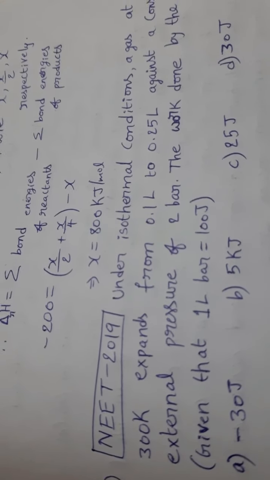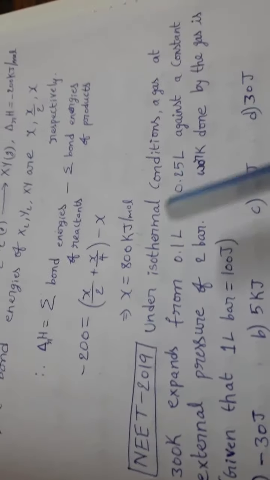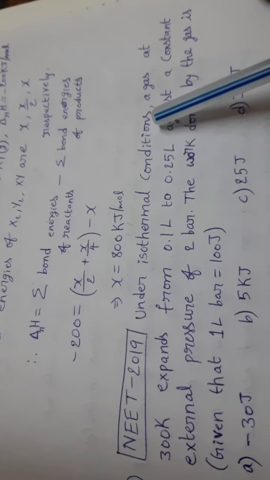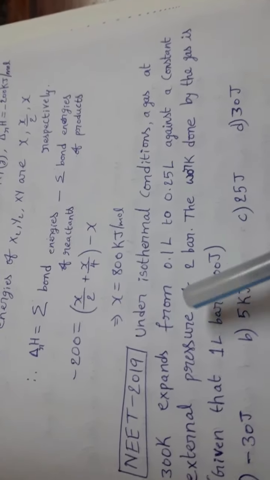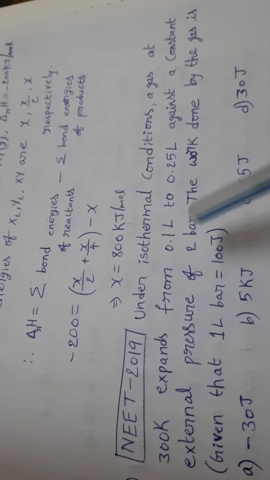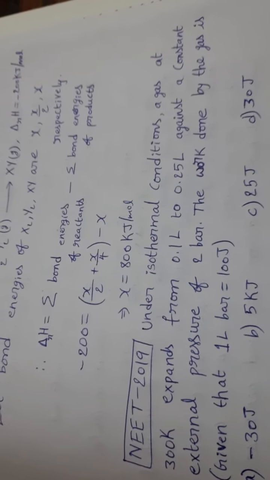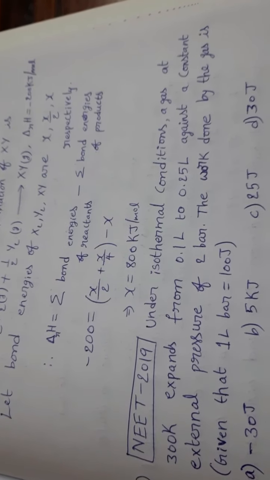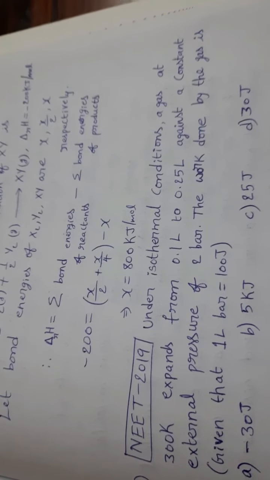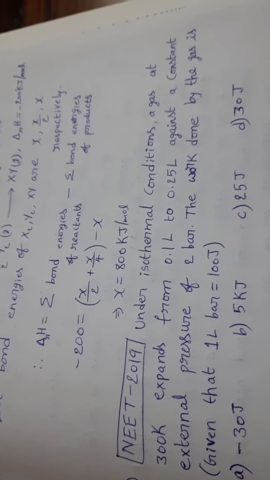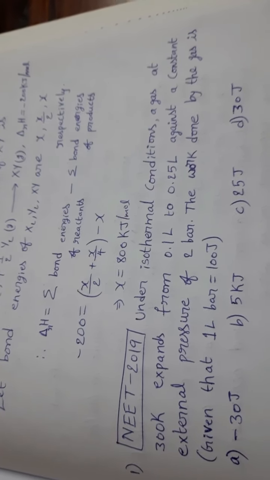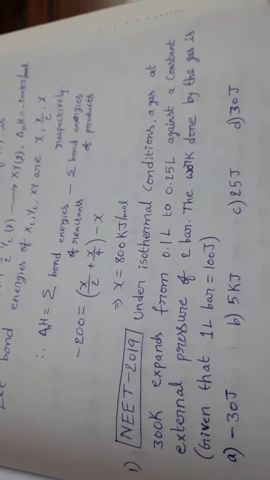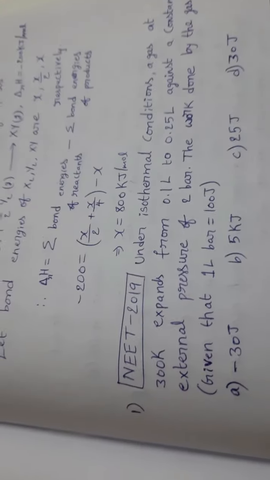2019 NEET exam question. Say this. Under isothermal conditions, a gas at 300 Kelvin expands from 1 liter to 0.25 liters against a constant external pressure of 2 bar. The work done by the gas is... Okay, volume change is given at a particular temperature and particular pressure. Work done we should find out. So say this.